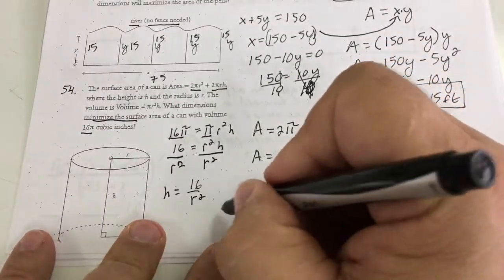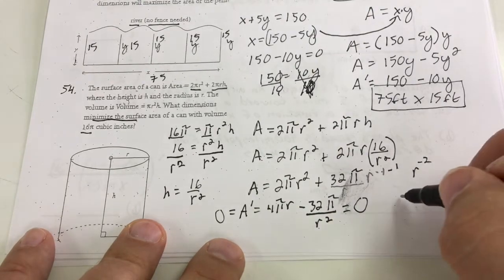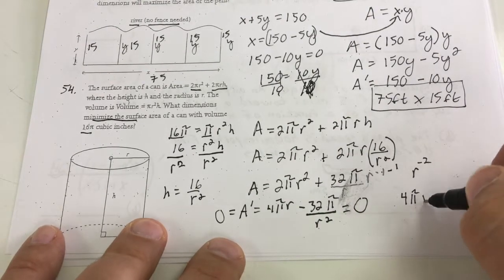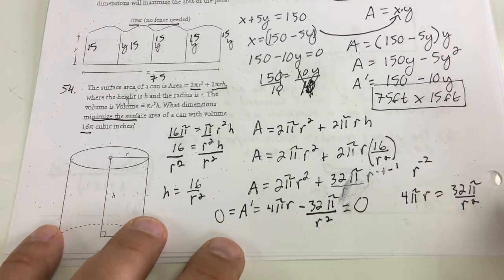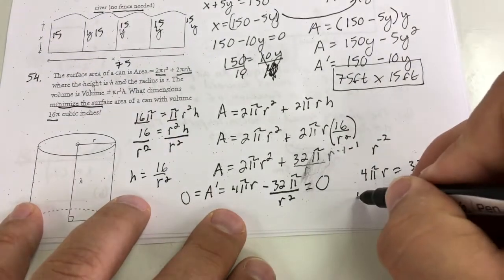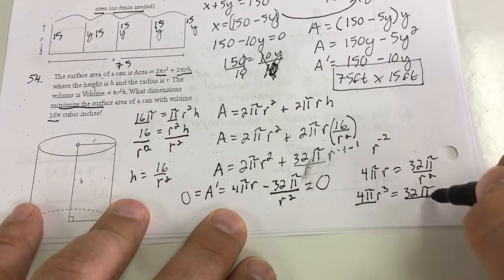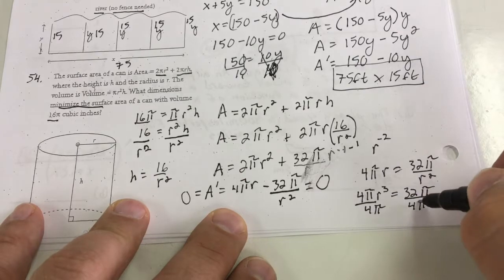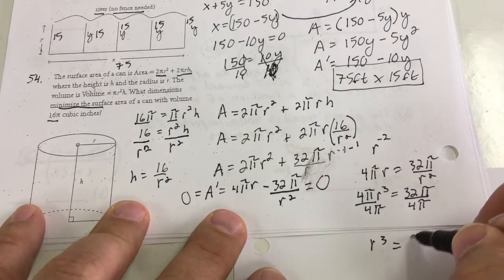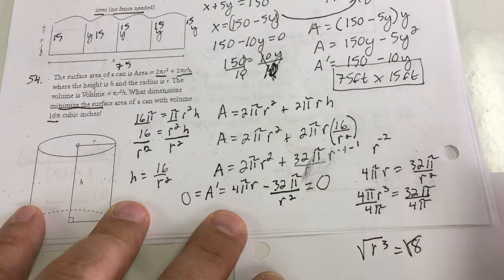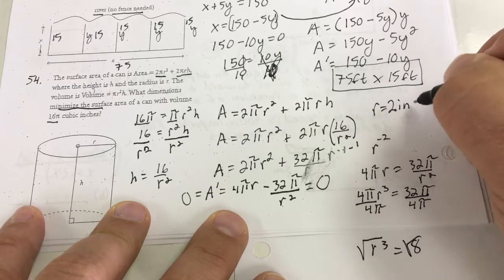The trick is to set this equal to 0. So I'm going to set the derivative equal to 0. When I do that, I'm going to add the 32 pi over r squared to both sides. So let's see. 4 pi r equals 32 pi over r squared. Multiply both sides by r squared. That's going to give me 4 pi r cubed equals 32 pi. Divide both sides by 4 pi. Finally, I'm going to have r cubed equals 8. When I take the cube root of that, this is going to let me know r equals 2 inches.